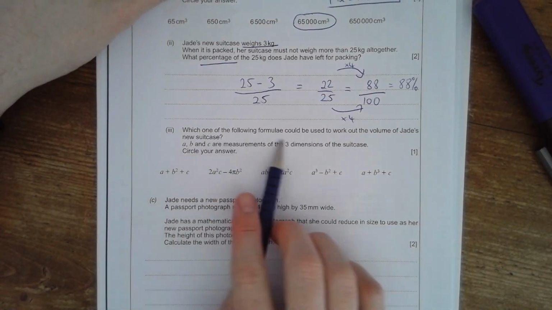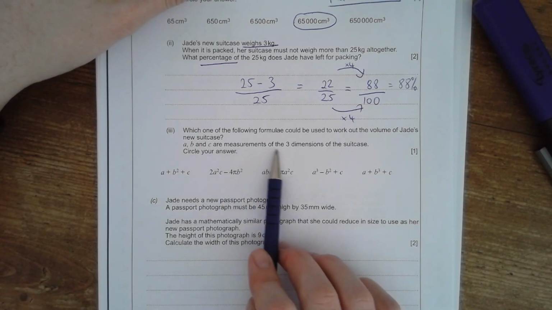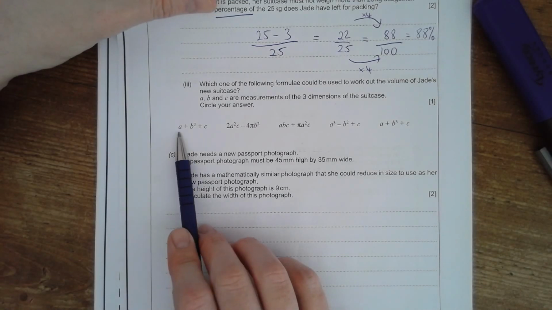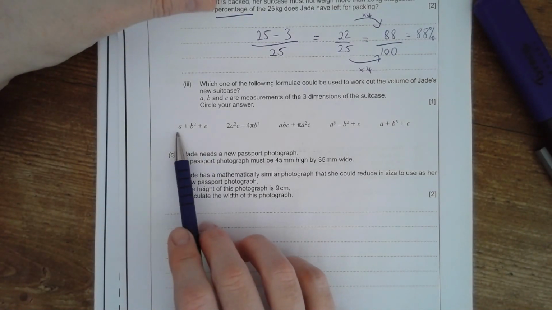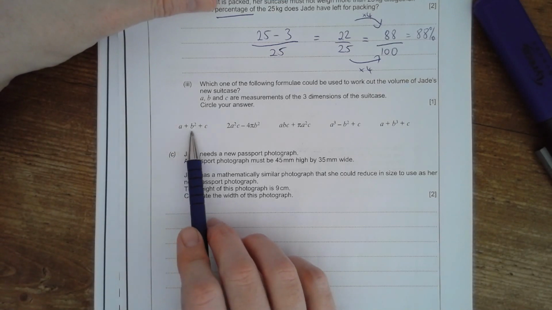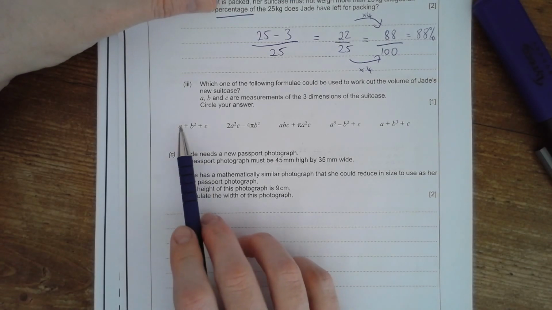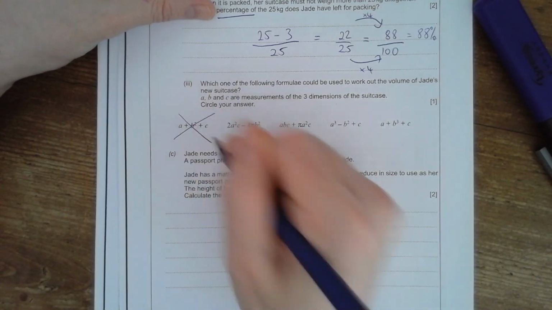We're then asked which one of the following formulae could be used to work out the volume of Jade's new suitcase. A, B, and C are measurements in 3 dimensions of the suitcase. Now this one here is A, so no squared, that would be an area. B squared is an area because it's squared, and C is a length. If it's just a letter by itself with no power, it's just a length. If it's got a squared, it's an area, and if it's got a cubed, it will be volume. Now that has a length plus an area plus a length. You can't do inconsistent measures, so that's none of them.